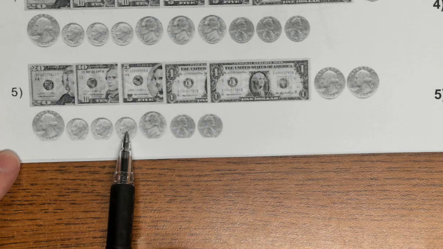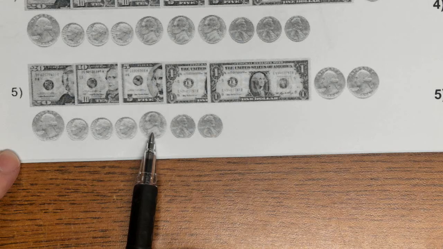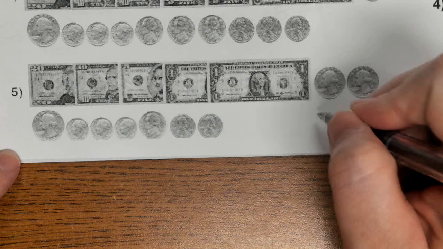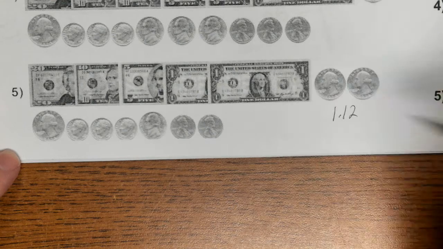But then you have another dime. So aren't we at 95 cents plus 10 cents is $1.05? And then you have 5 cents, so that's $1.10. And then 2 pennies, that's $1.12. So you have $1.12 just from the coins.